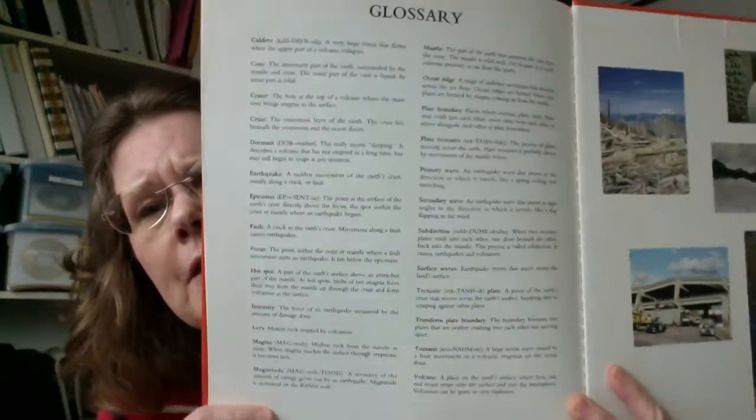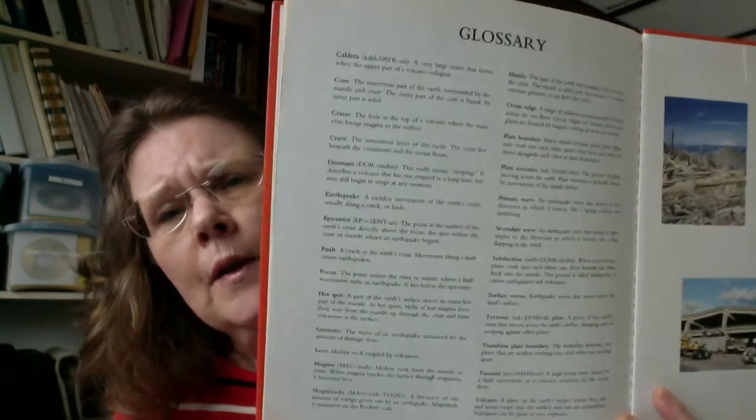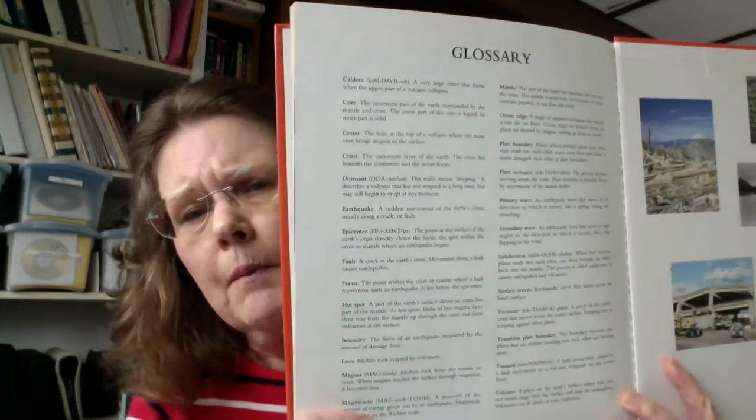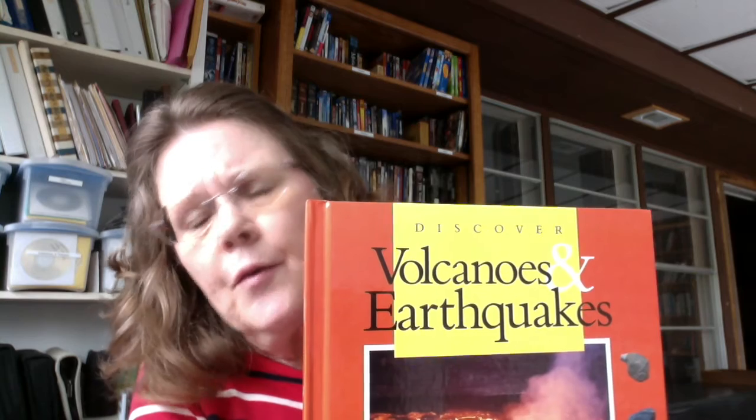Then we have a glossary. A glossary is a little dictionary in the back of the book. And the thing that's different about a glossary and a dictionary is that a glossary only has words in it that are in the particular book it's talking about. So this book is about volcanoes and earthquakes, so the glossary probably has words that have to do with volcanoes and earthquakes. And that's the difference between a glossary and a dictionary.